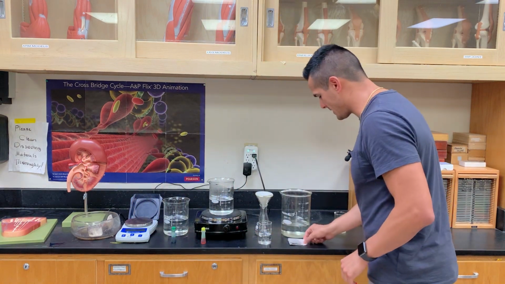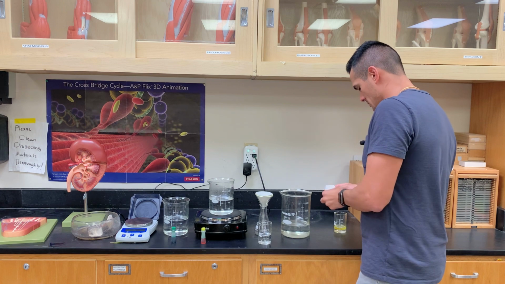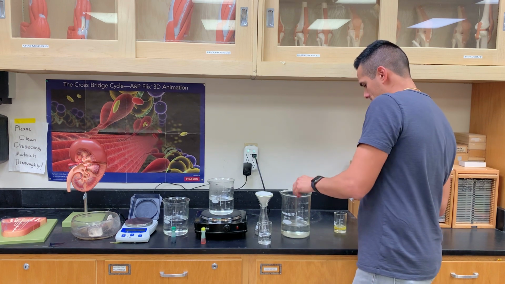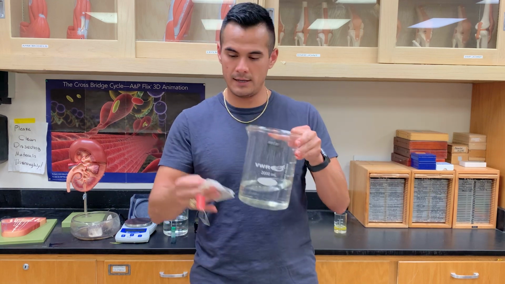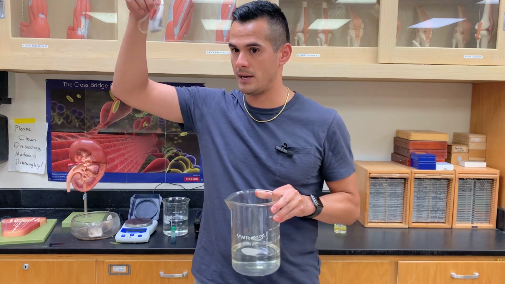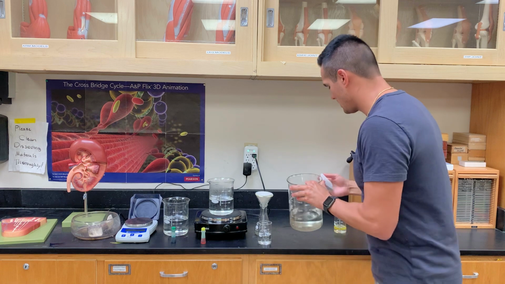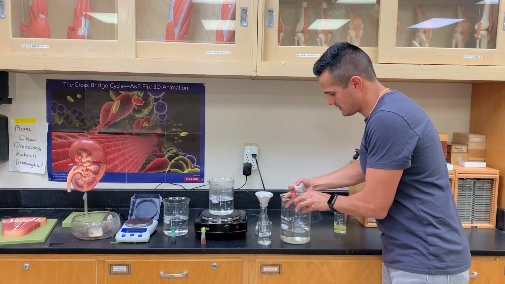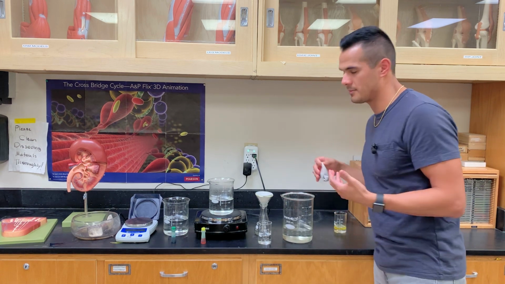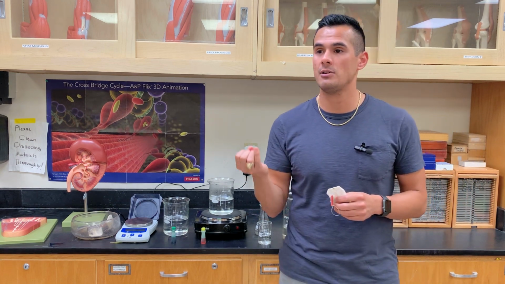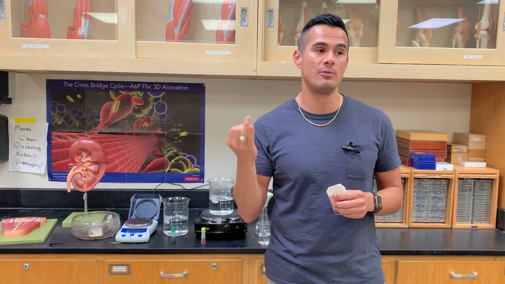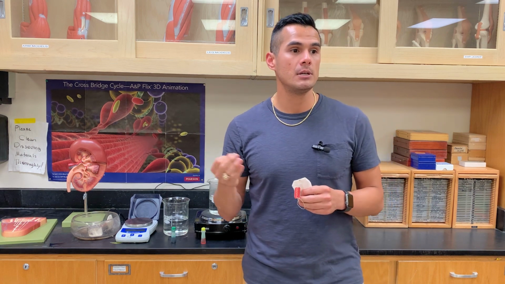All right, in this next experiment, this is my beaker of water, and this is my tea bag. Let's do a couple basic chemistry terms. You have a solute, a solvent, and a solution.